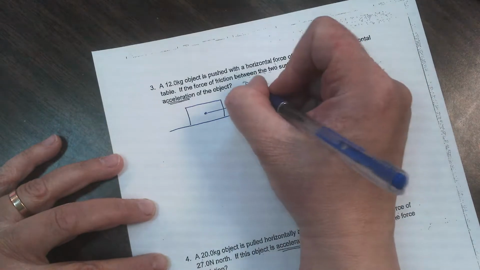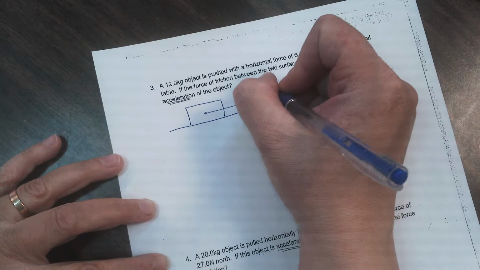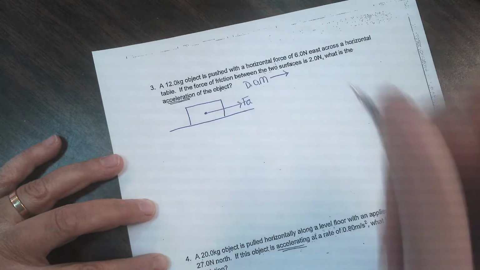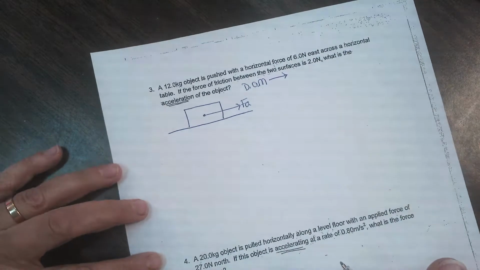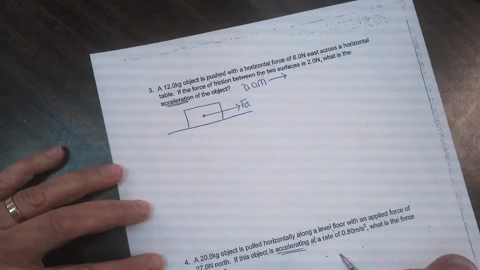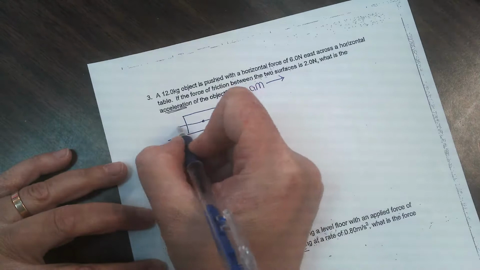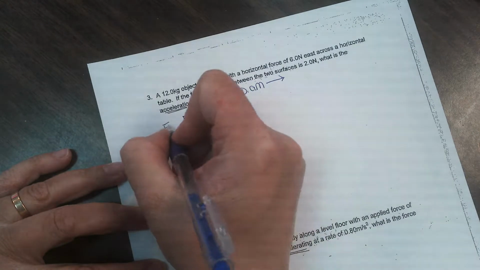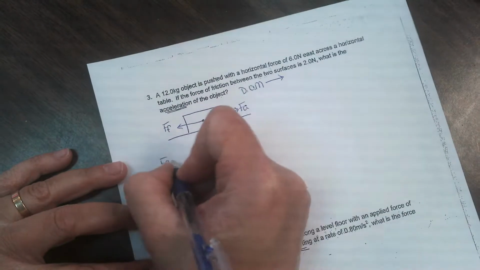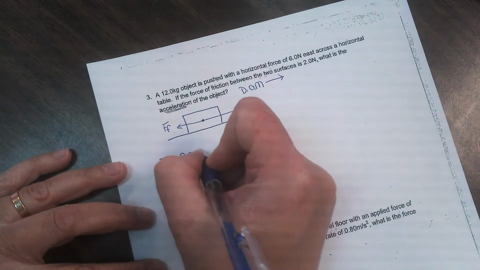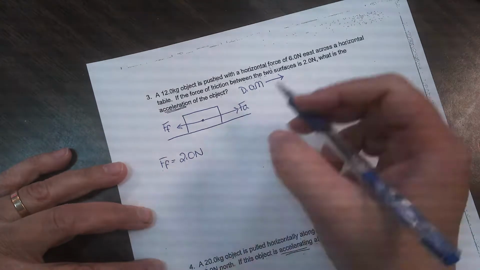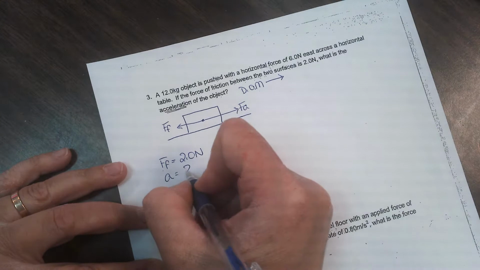So our direction of motion is this way. Across a horizontal table, if the force of friction between the two surfaces is 2 newtons, force of friction, what is the acceleration of the object?